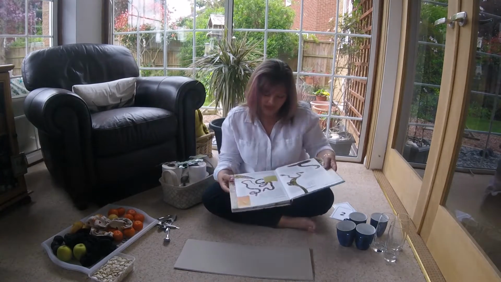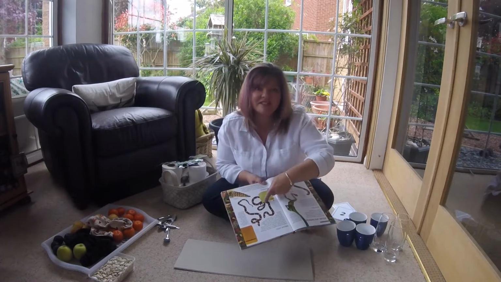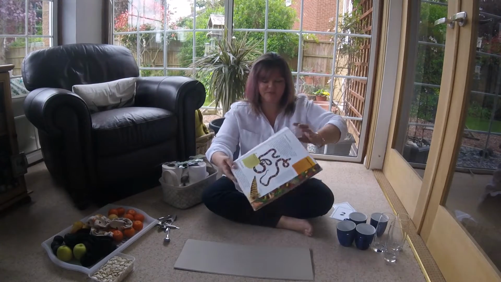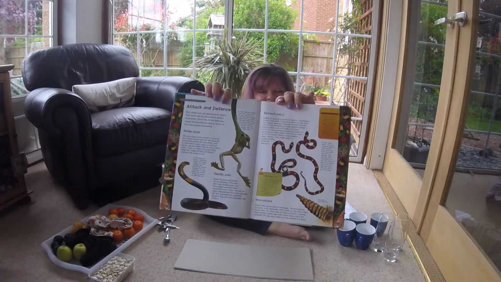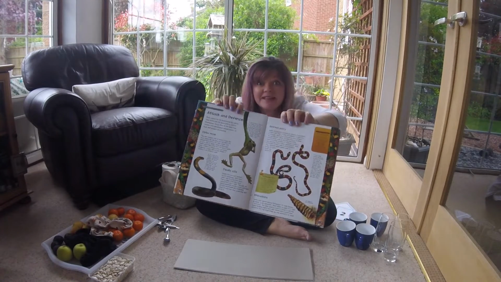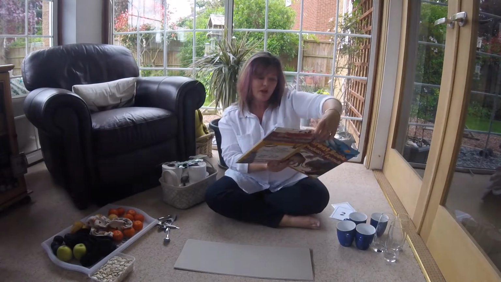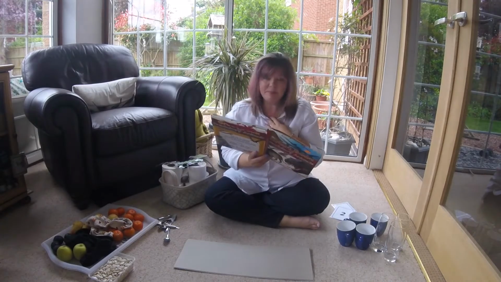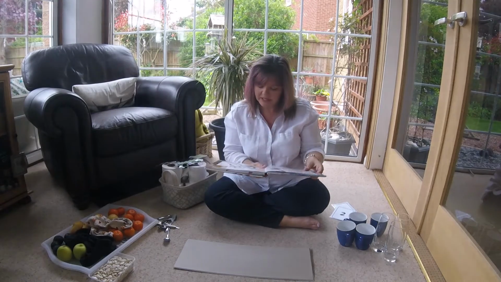I'm looking at this book, you know. It's got snakes in it. Do you want to have a look? Can you see if I show you those snakes there? I'm looking at the patterns on them. They've got some beautiful patterns. They're red and they're yellow and they're black and they're all stripy.